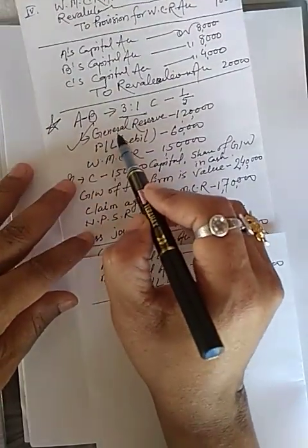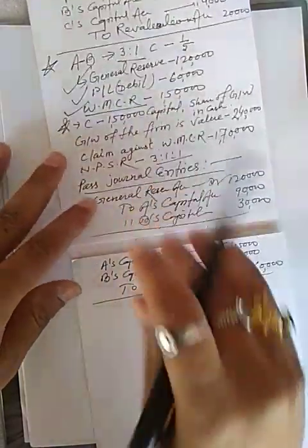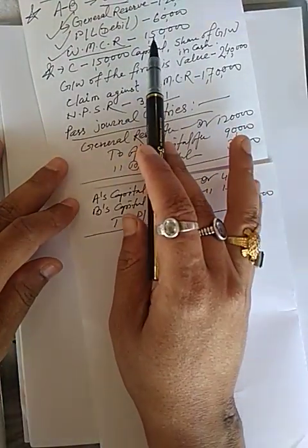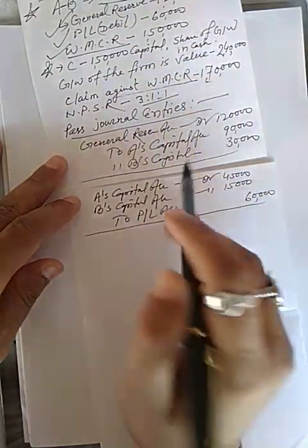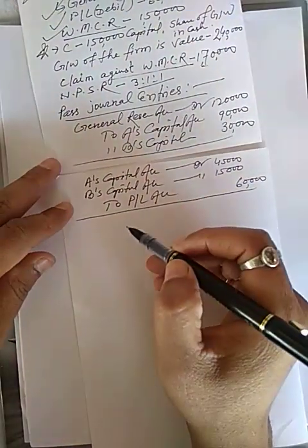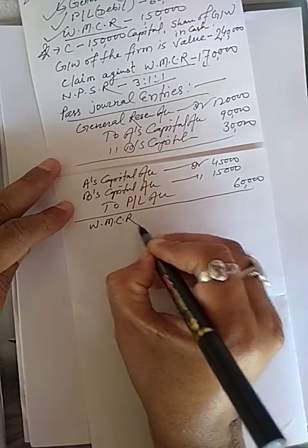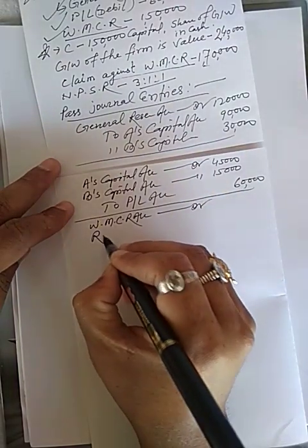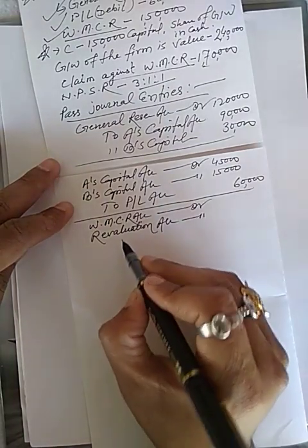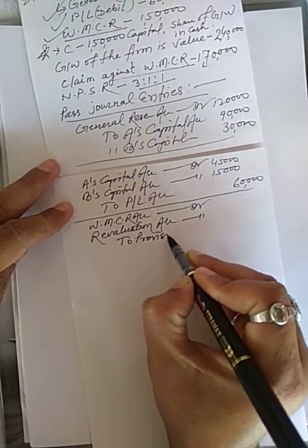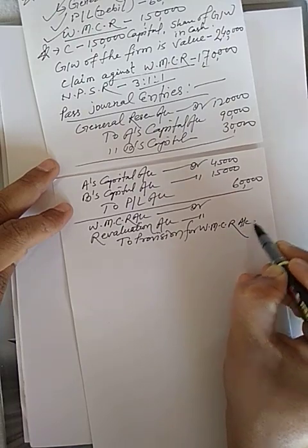Now the next journal entry will be for workman compensation. The first journal entry is for general reserve, the second is for P&L, and the third journal entry is for workman compensation reserve. It is given 1,50,000 and the claim against workman compensation is given 1,70,000. So it will create our liability. Now the journal entry will be workman compensation reserve account DR, revaluation account DR, to provision for workmen compensation reserve claim account.